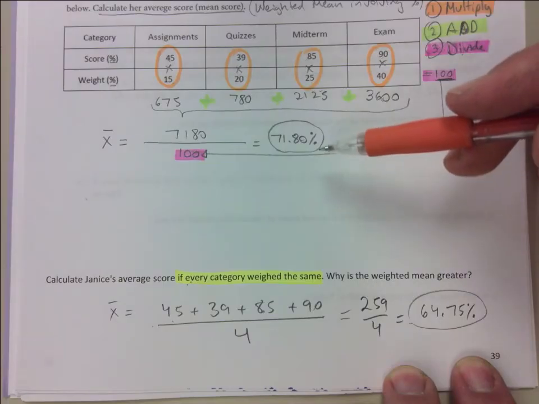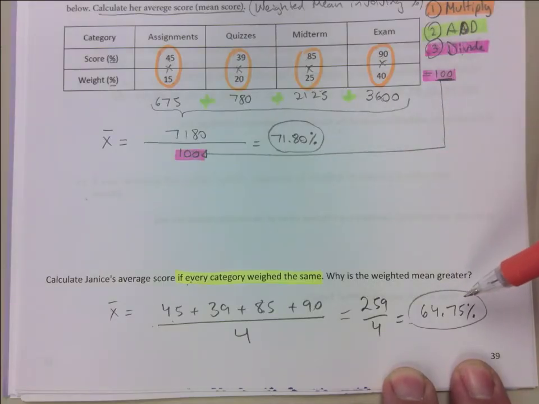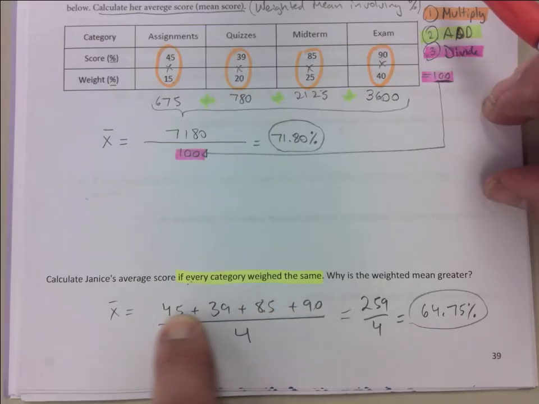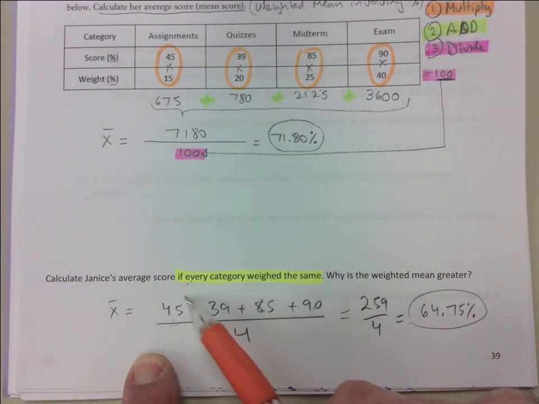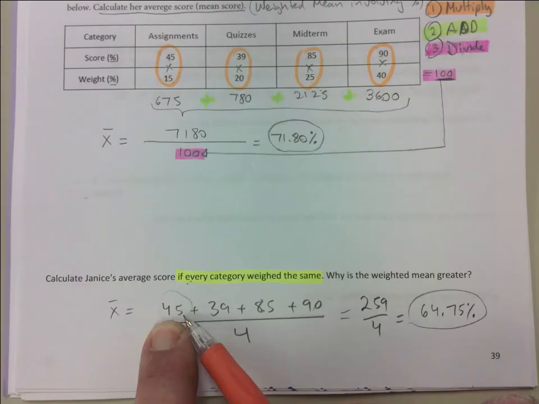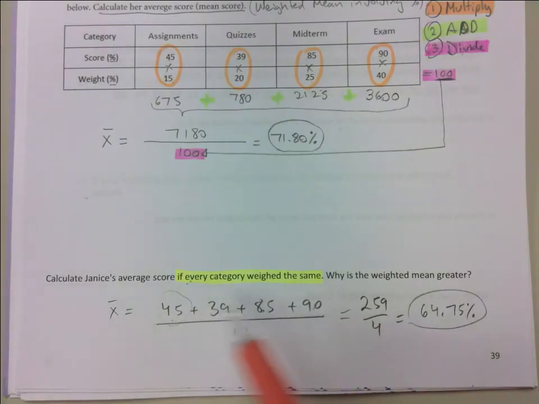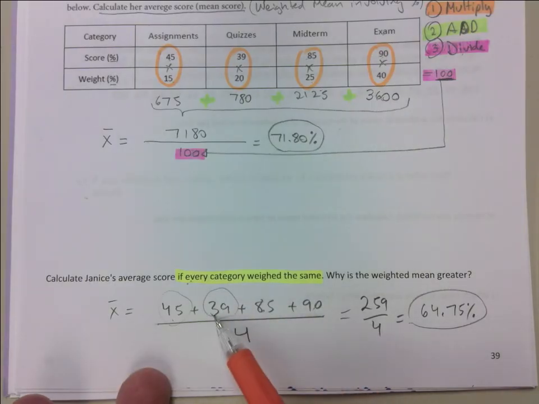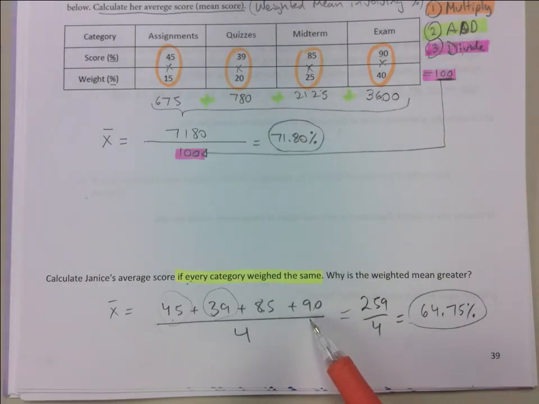Why is there such a big difference? If everything weighs the same, you messing up on that very first assignment, 45, weighs you down quite a bit because everything is worth the same, even that 39. So even if you catch up later, it's not going to help you a whole lot.